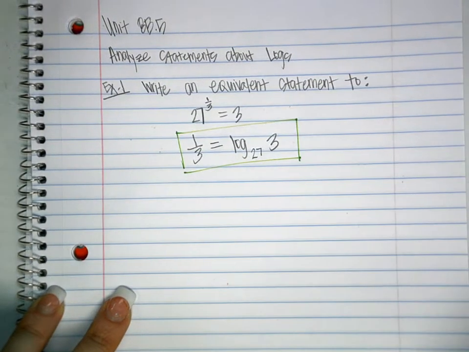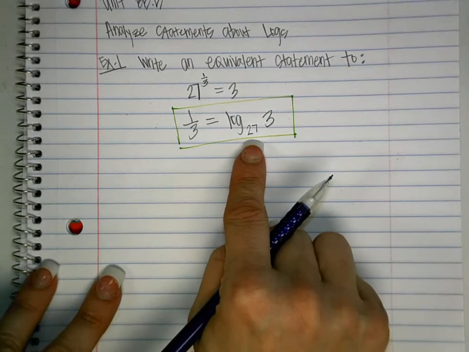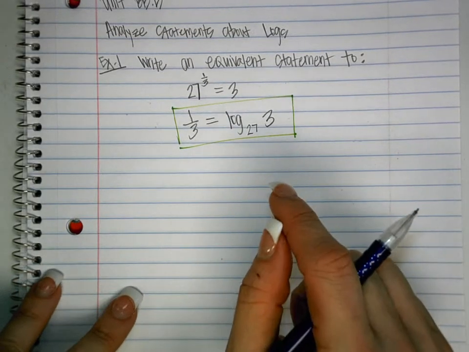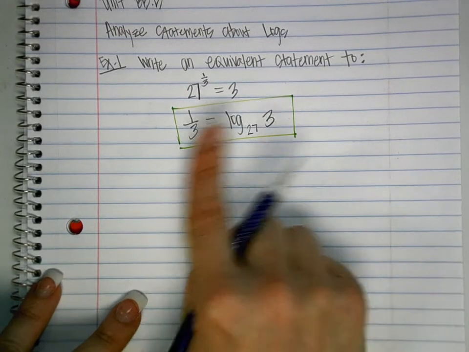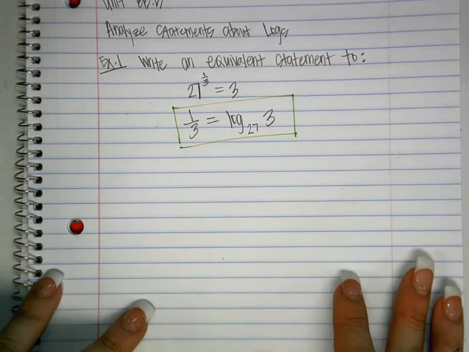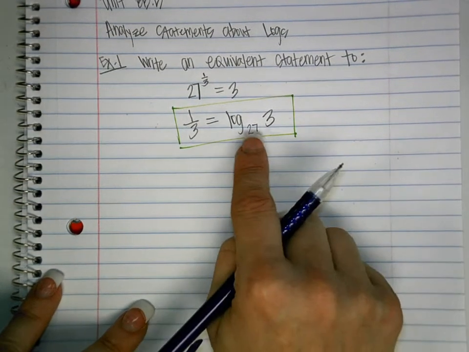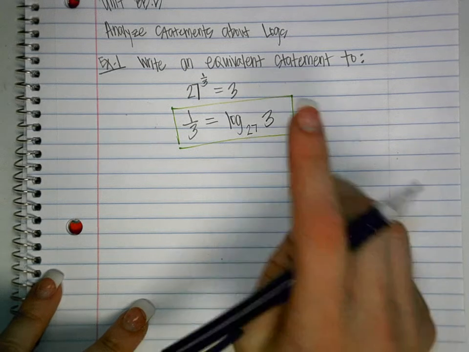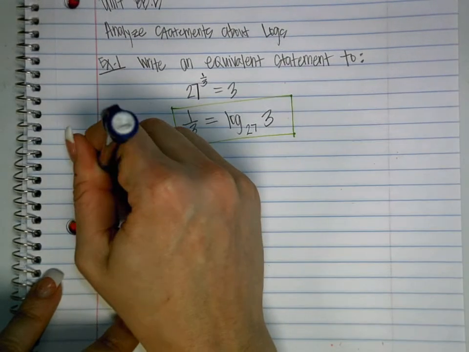Can you write it reversed? If you wrote log base 27 of 3 equals 1/3, that is fine. It doesn't matter which side each one is on. So if it was flipped, that's fine, as long as the 27 is still the base, and they're in the right place. Okay, again, try another one.